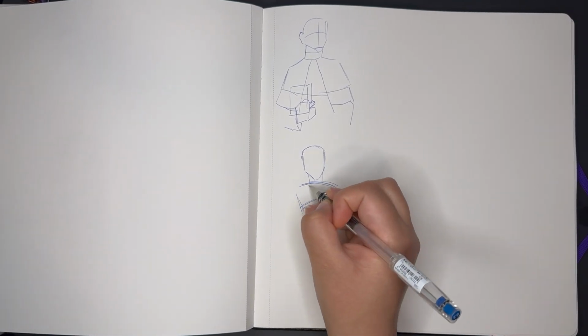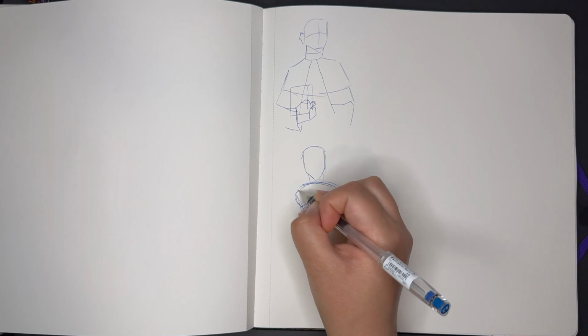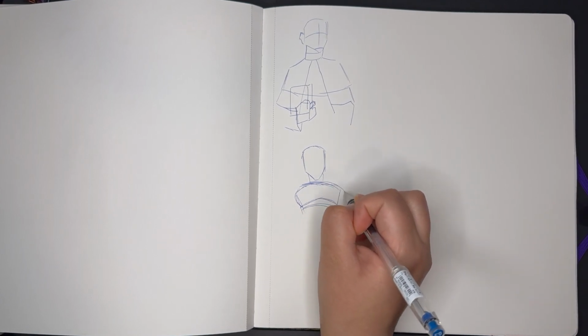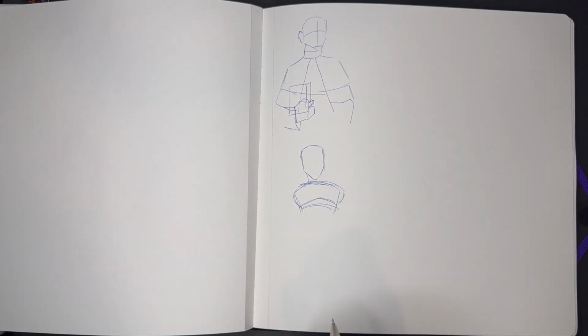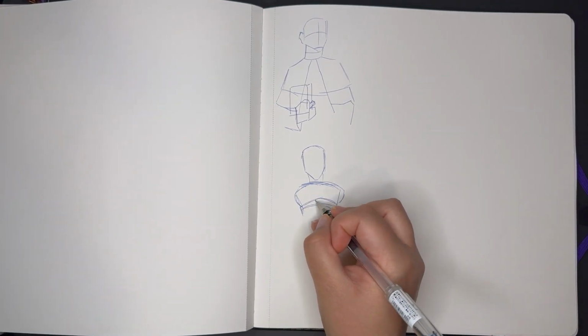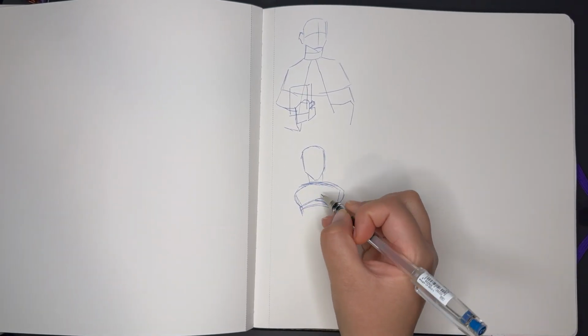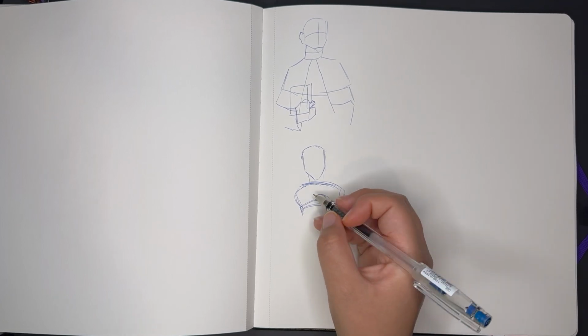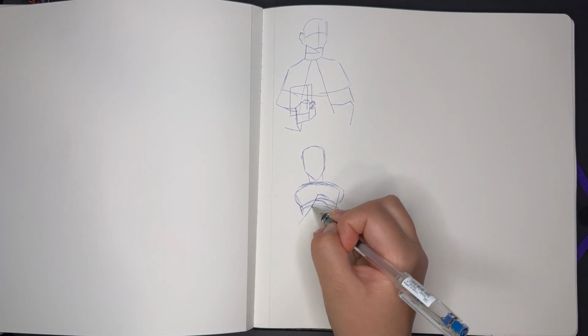But I was like, I don't know what to do here. I just draw circles, but the shapes of the rocks are not circles. The shapes of the rocks are a little bit jagged. And so I was just drawing it as quickly as I could and trying to figure it out. But I was like, this is not working. It's coming out really bad.